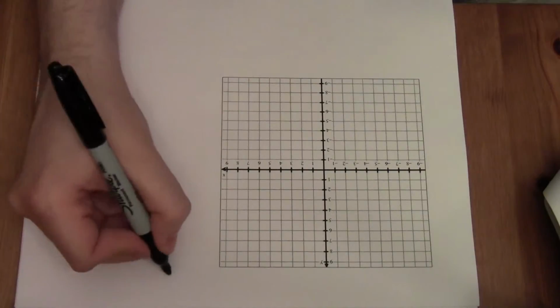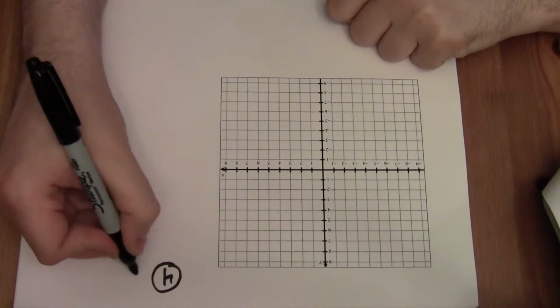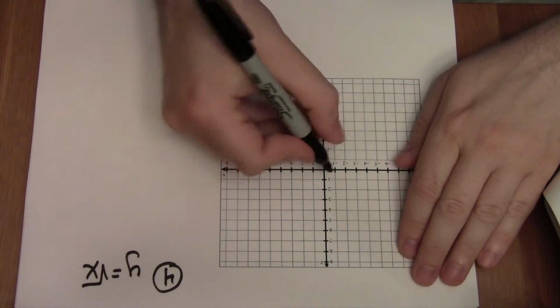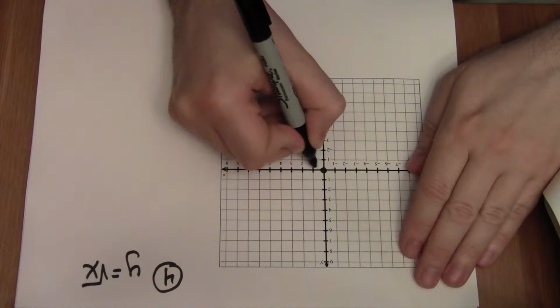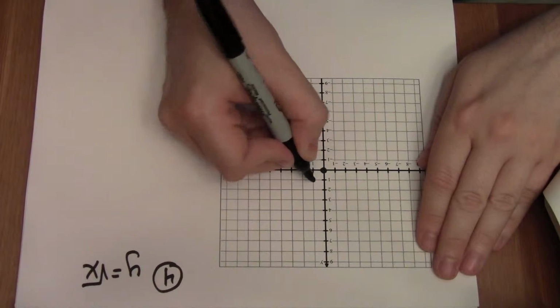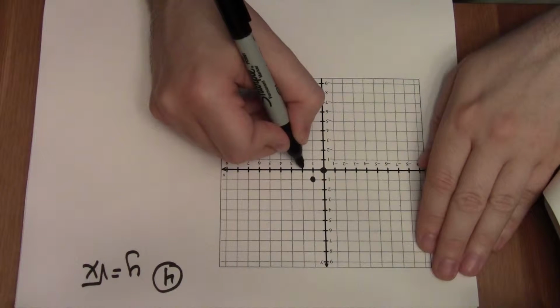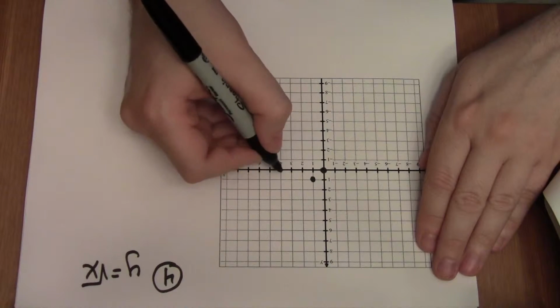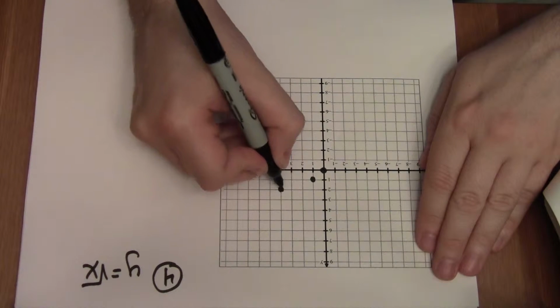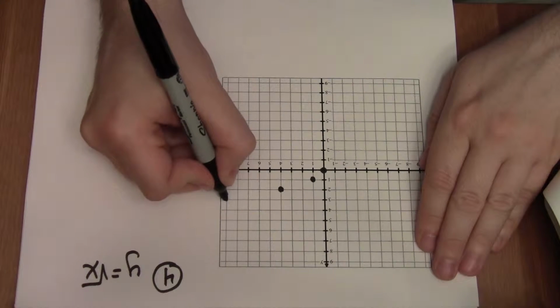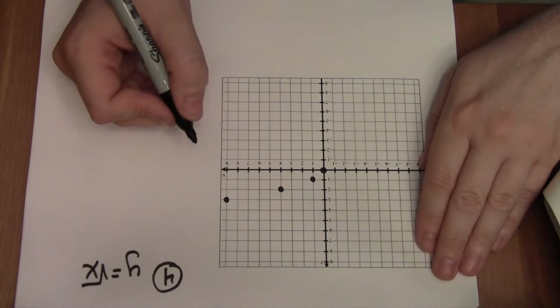Number 4, y equals the square root of x. Well, square root of 0 is 0. Square root of 1 is 1. Square root of 2 isn't really a great value, so I'm going to skip that one. The next good x value we can plug in is 4. Square root of 4 is 2. Next good x value to plug in is 9. Square root of 9 is 3. And I get something like this.